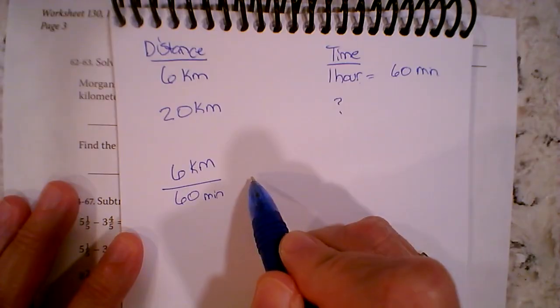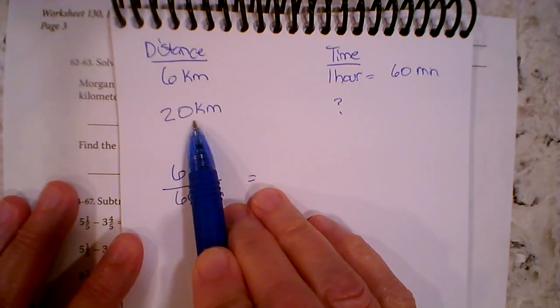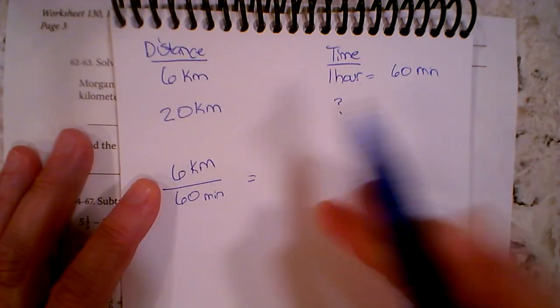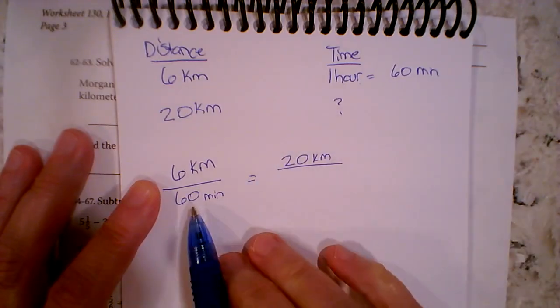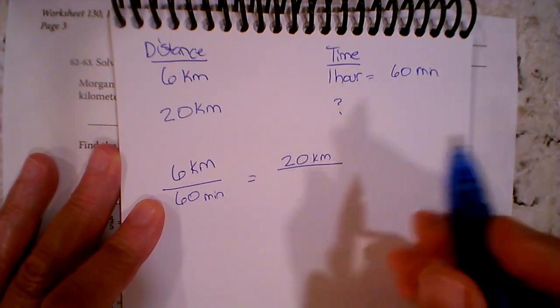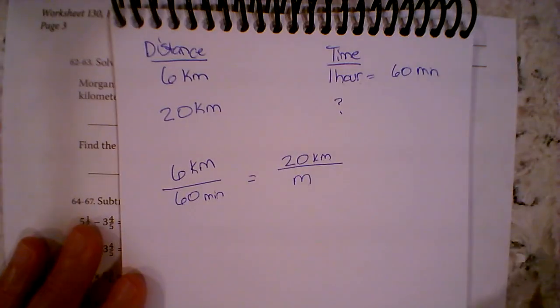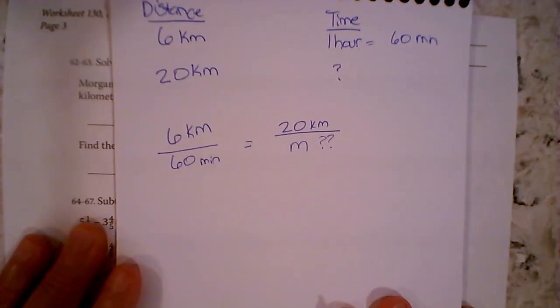That's going to be the same ratio as 20 kilometers. The kilometers are up on the numerator, so I'm going to put the 20 in the numerator over what's my time? I don't know. Because we're finding minutes, I'm just going to call this M. It's basically the unknown. We don't know what that is, but I'm going to label it M for now.